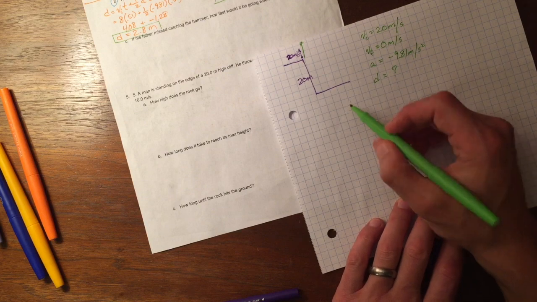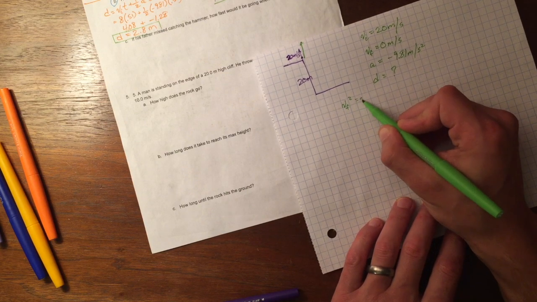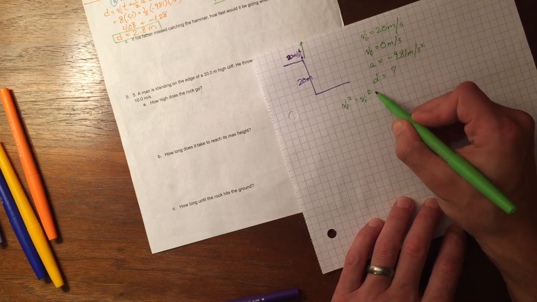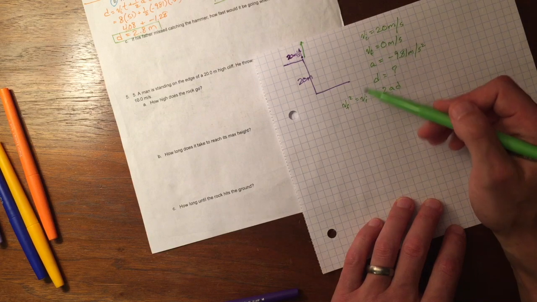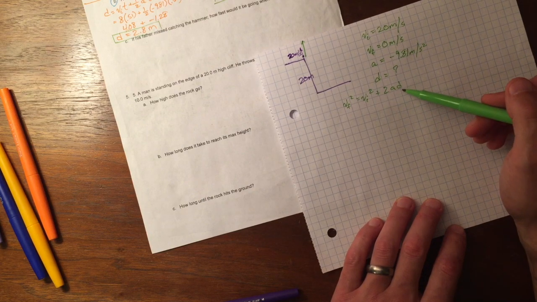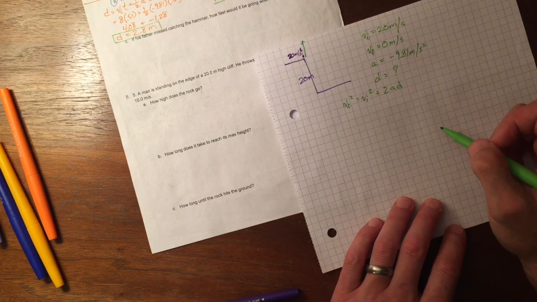And using our reference table, we can see that the formula v final squared equals v initial squared plus 2ad will help us. We have final, we have initial, we have acceleration, and we're looking for our distance or displacement.